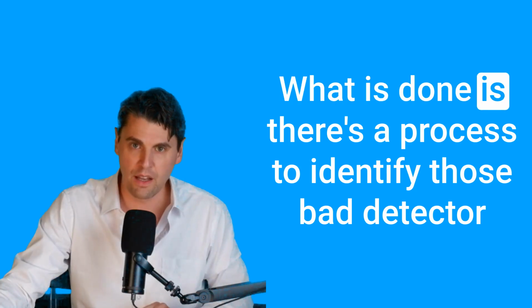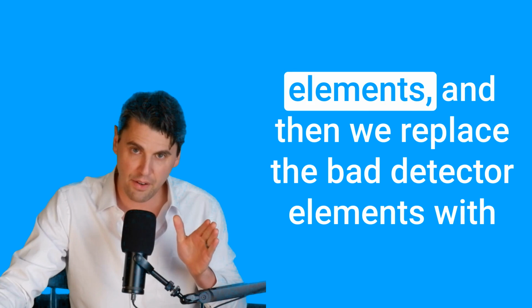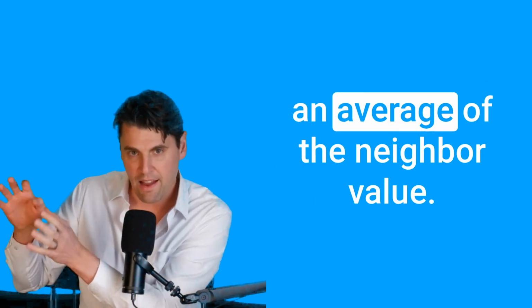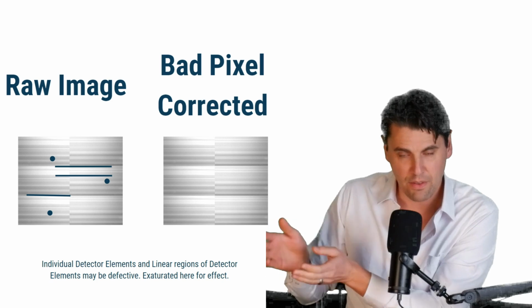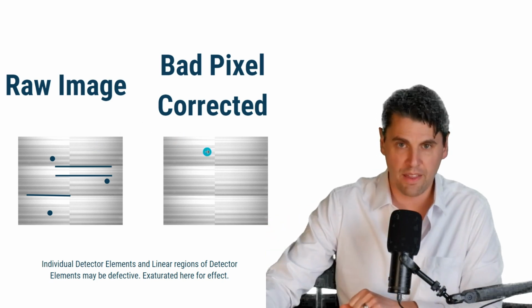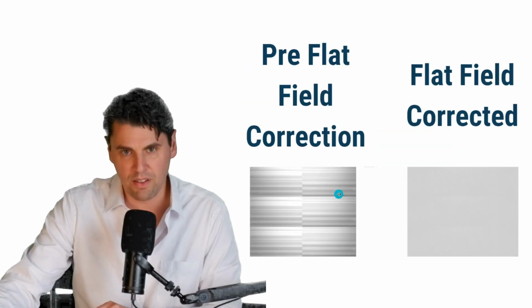What is done is there's a process to identify those bad detector elements, and then we replace the bad detector elements with an average of the neighbor value. That's what's called interpolation. So we can go from the raw image to an image that looks like this after that bad pixel correction. Then we still have an image that looks like this.